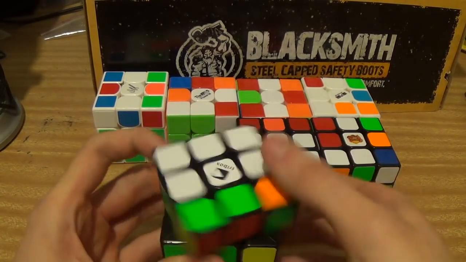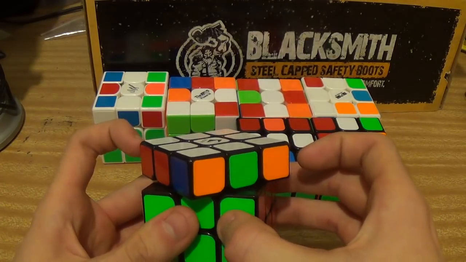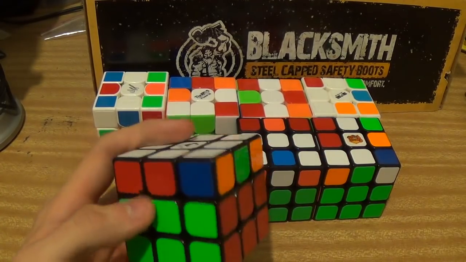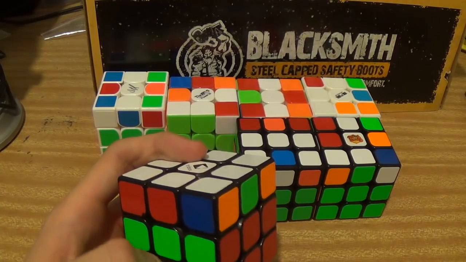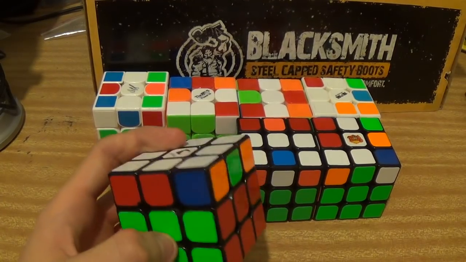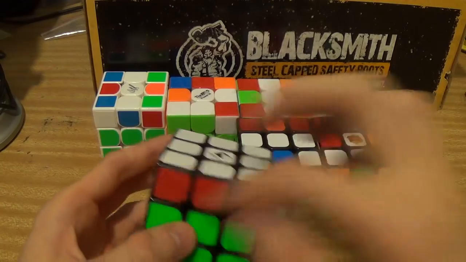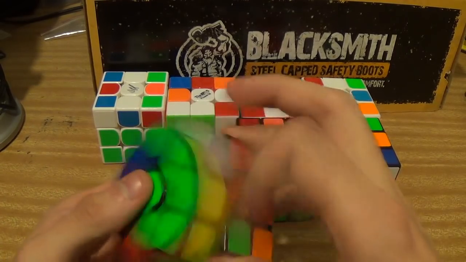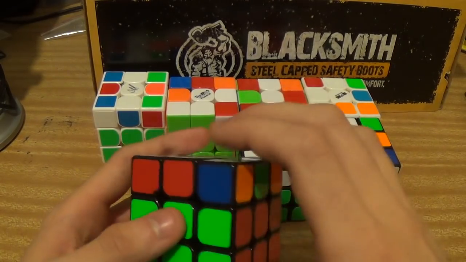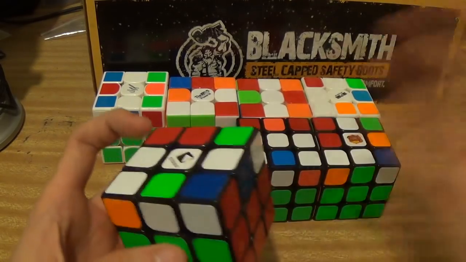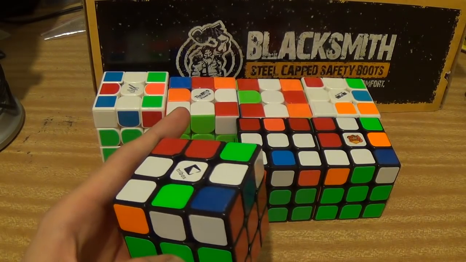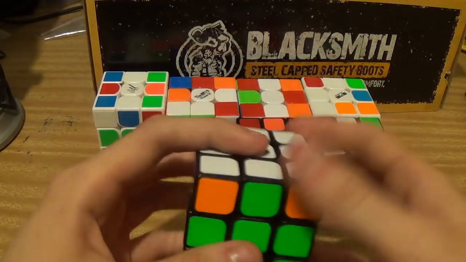So we'll see what that gives us, and by doing a U... Okay, I got it wrong because I didn't know this case that well. So I actually had to do a U, but it technically worked out because this is one of those cases where you don't always want the headlights on the left because you can just do that G-perm. I'm gonna show the correct answer because... Wait, that's not even what I did. Hang on.